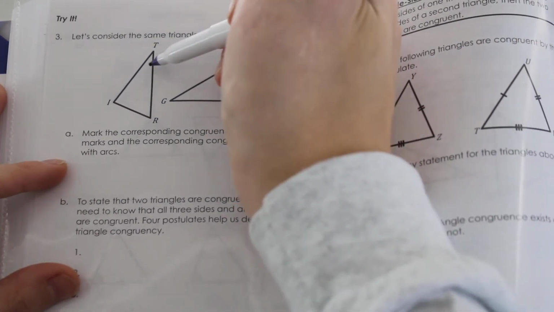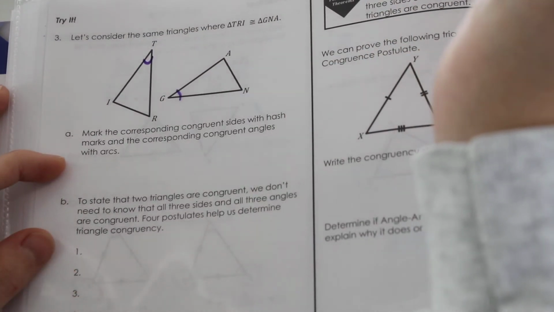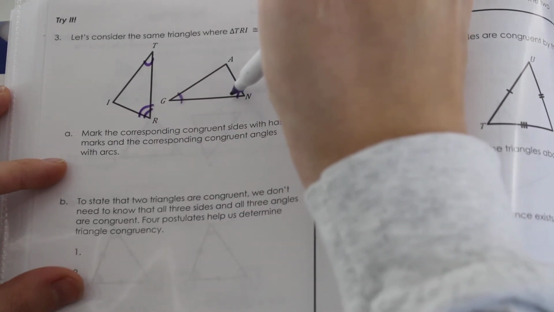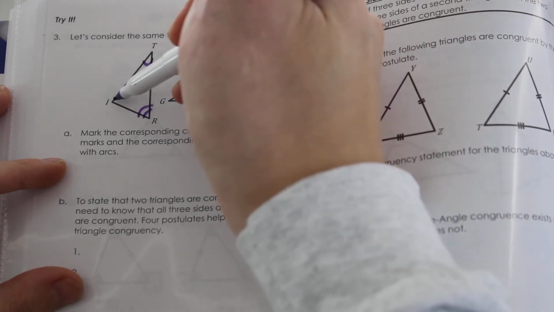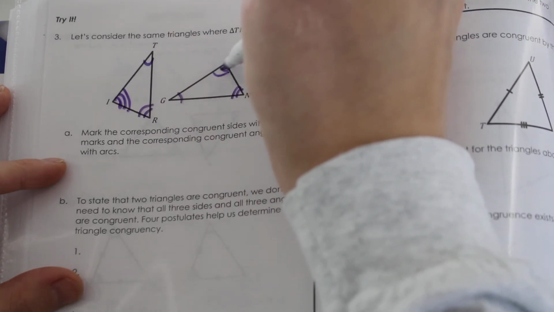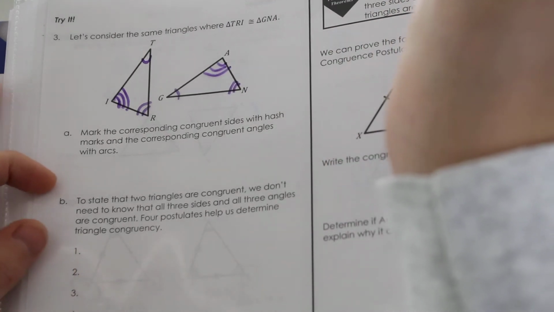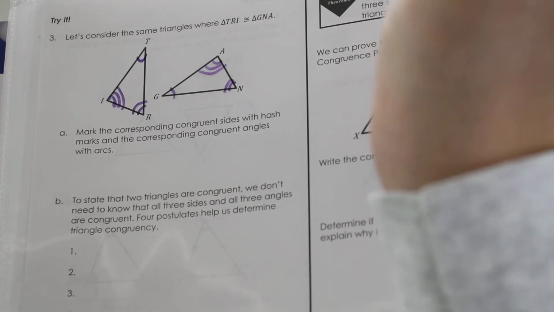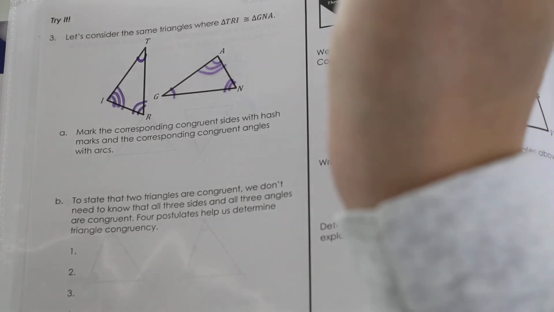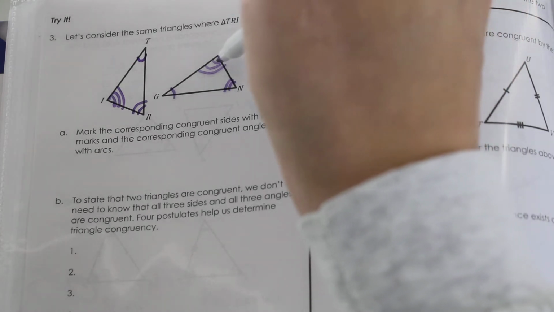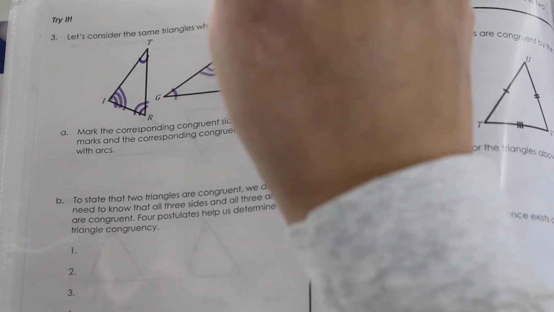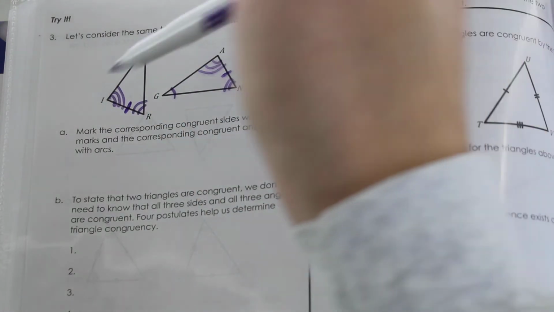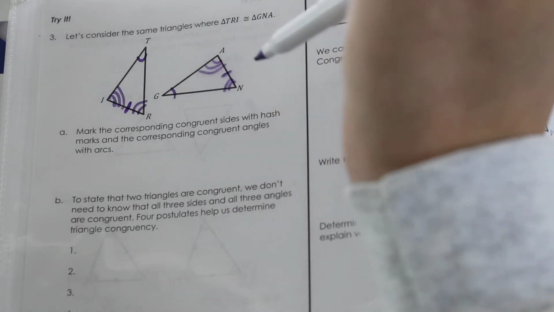So T and G line up because they're listed first. Then R and N are next, and then I and A. Okay? Then it says for us to mark the corresponding sides with hash marks. So we did the angles, now let's do the sides. Let's start with the one that has 3 and 2. So let's put 1 hash mark there. 3 and 2, well that's going to match up there. IR matches up with AN.